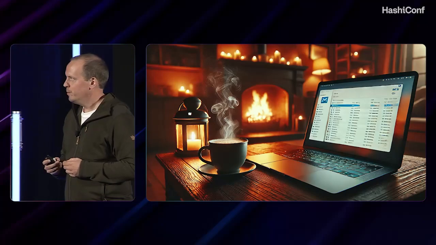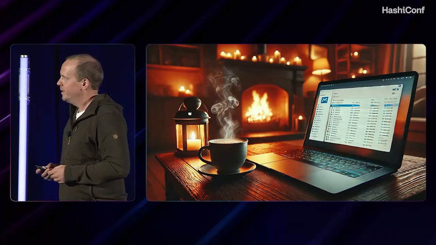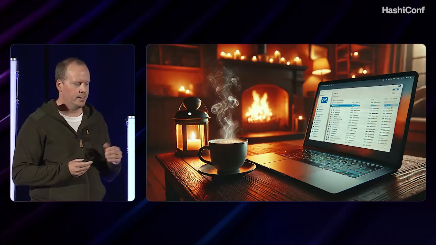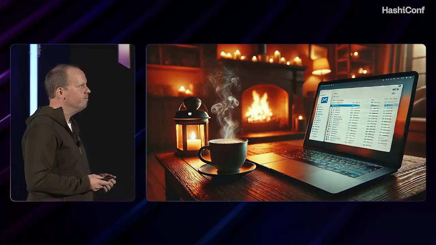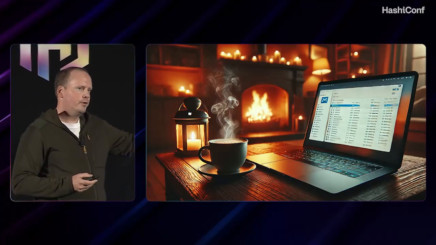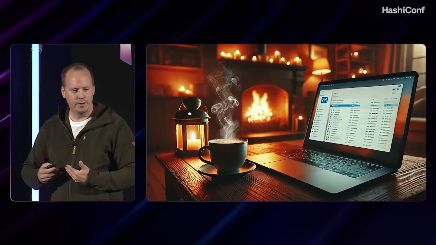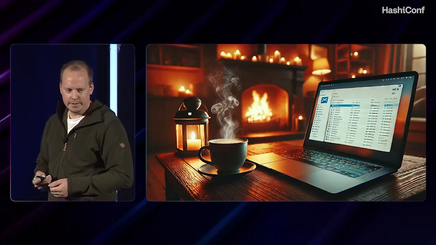All right, it's Monday morning, and Jane arrives at work. She lights a fire in her fireplace. She lights a few candles. She pours herself a large cup of coffee. So this is what a typical office in Sweden looks like. She opens her laptop and starts reading through the emails that have arrived during the weekend.